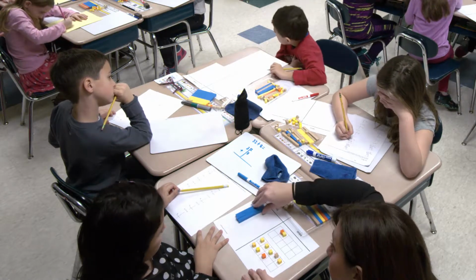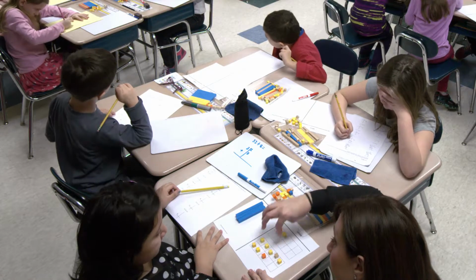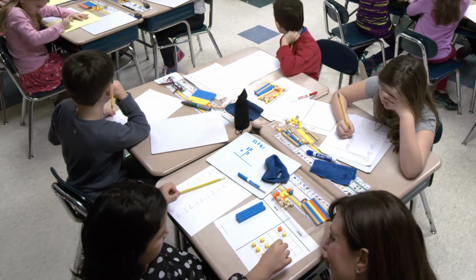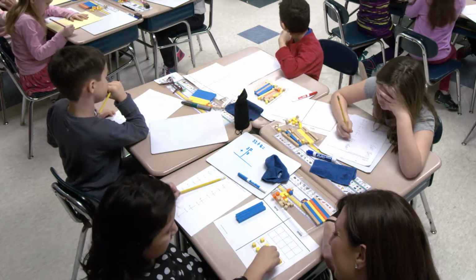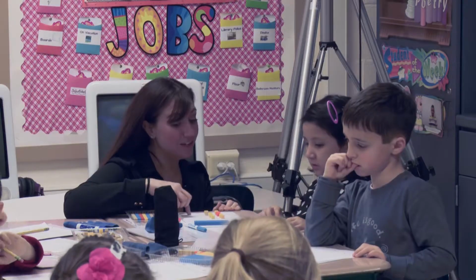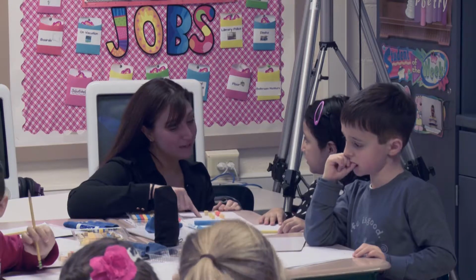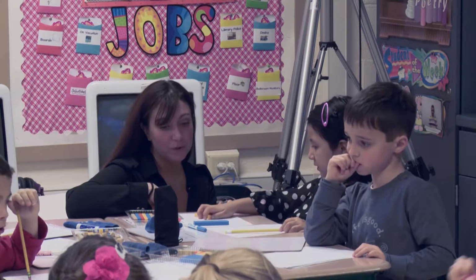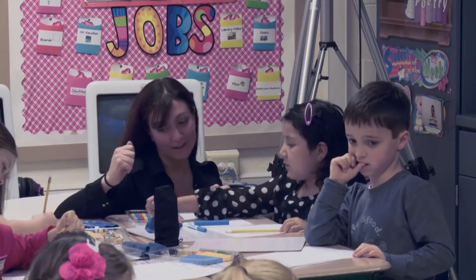So I have 32. Can you add these together? Will you just move these? What did you make there? 10. Can you keep 10 ones there? No. So what do you need to do with these 10 ones? Take them away. And what do you trade them for?